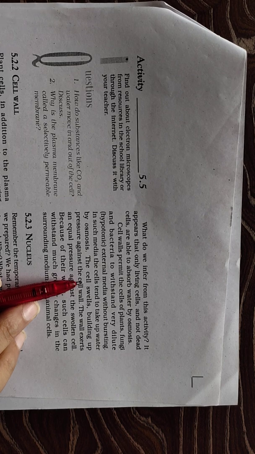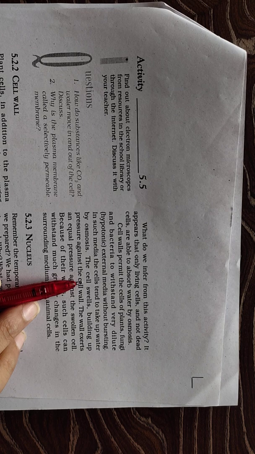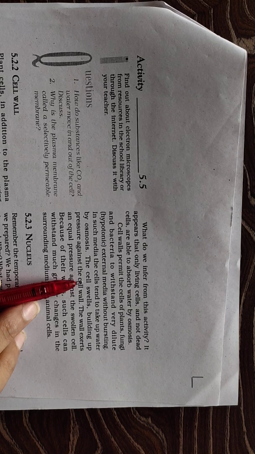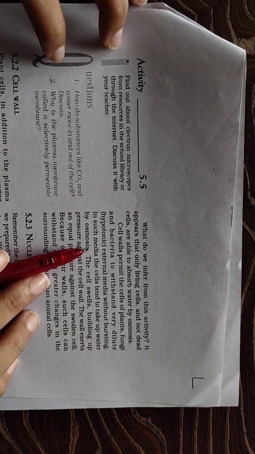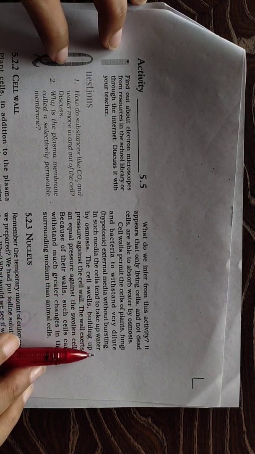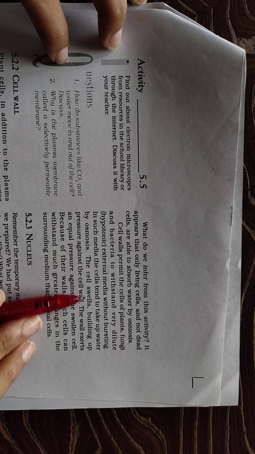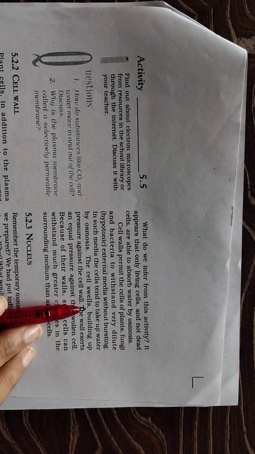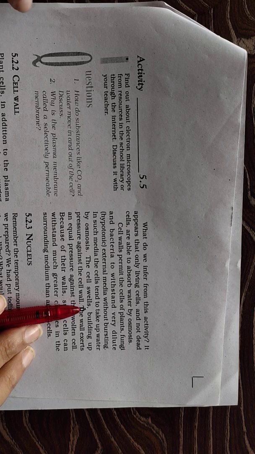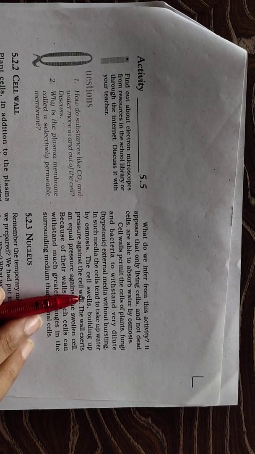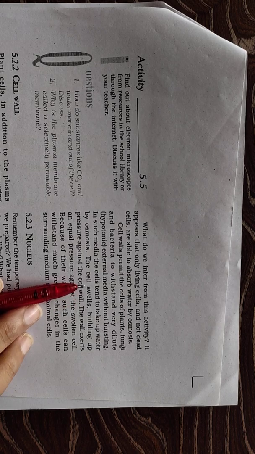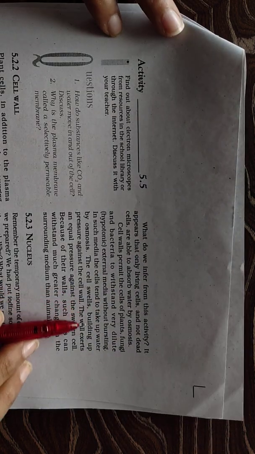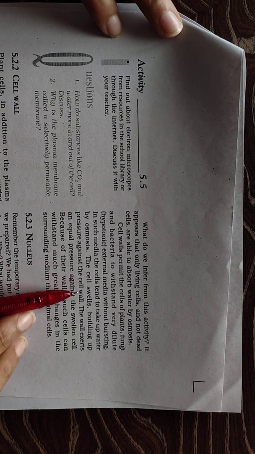This swelling applies pressure on the wall of the cell, and it protects the cell from bursting. So in such media the cell tends to take up water by osmosis and the cell swells. Obviously, if a cell takes up water through osmosis, its size will increase. It means the cell swells, building up pressure against the cell wall.